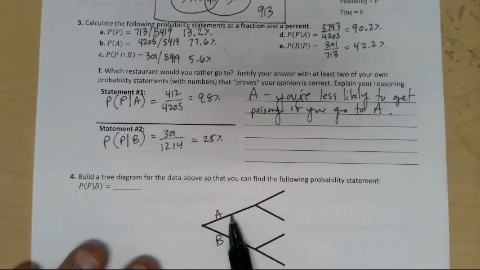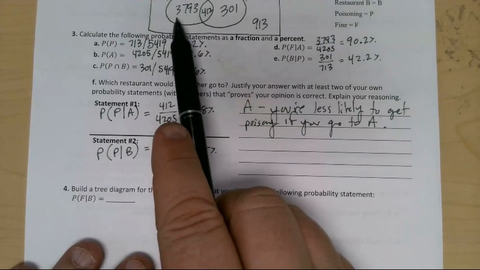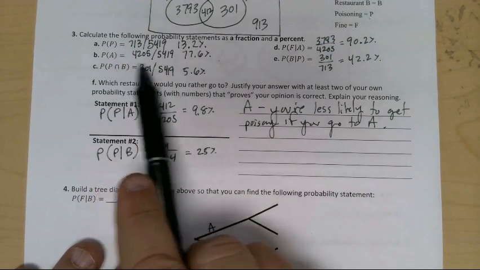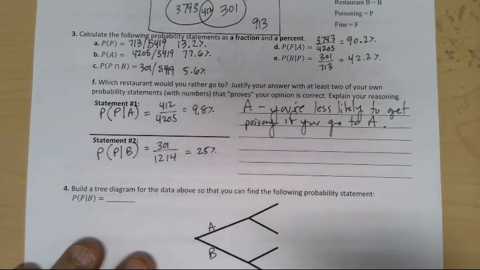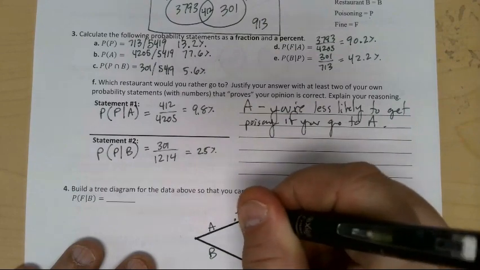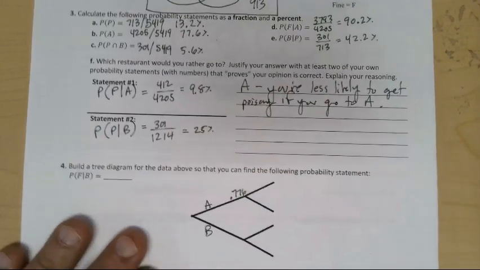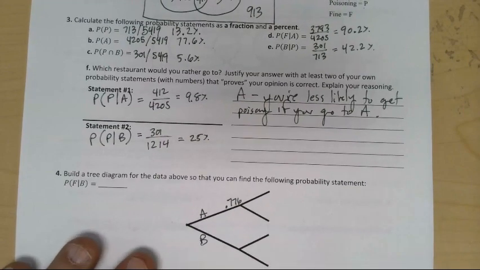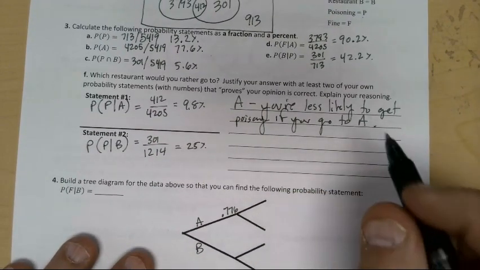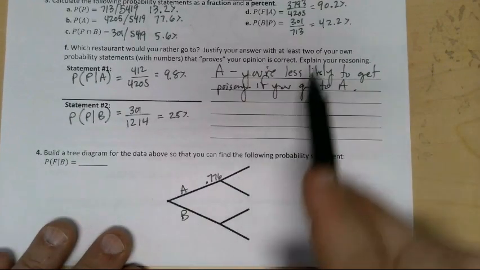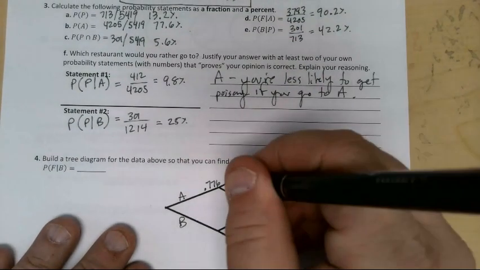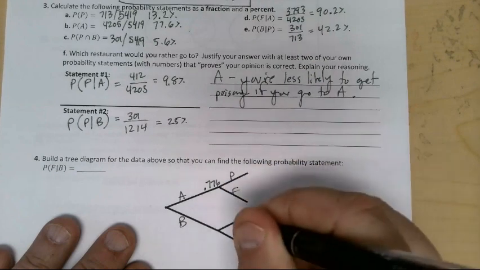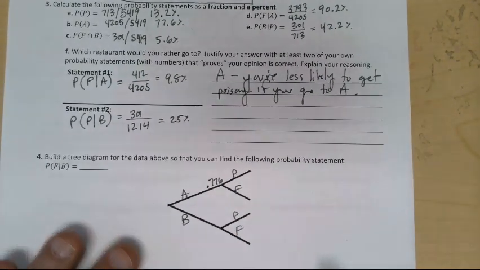So probability I went to A, do I know that? Yeah, that was this 77.6. So 0.776. Okay. And then I want to look at the other outcomes. I went to A and I either got poisoning or I was fine. So poisoning, I was fine. Poisoning, I was fine.